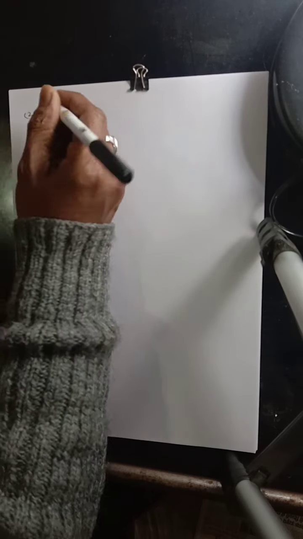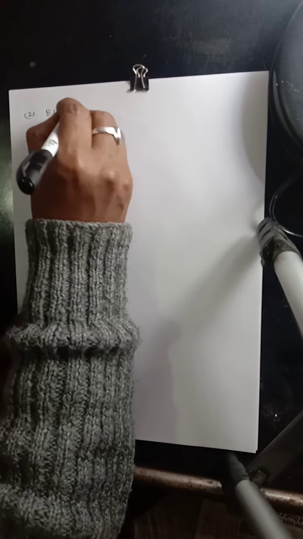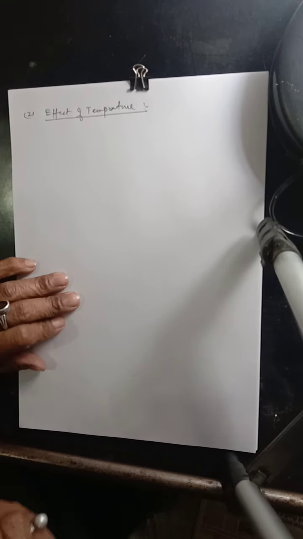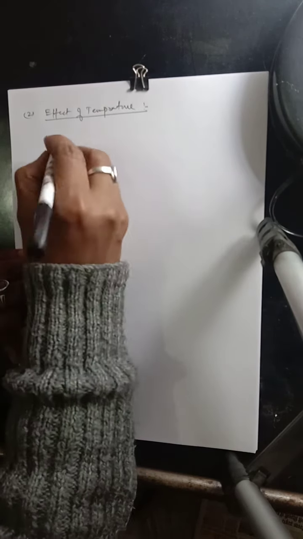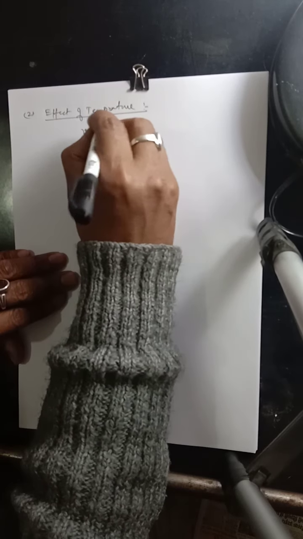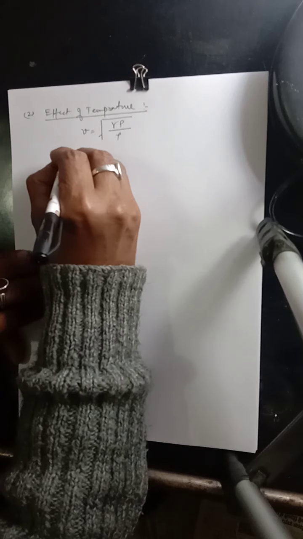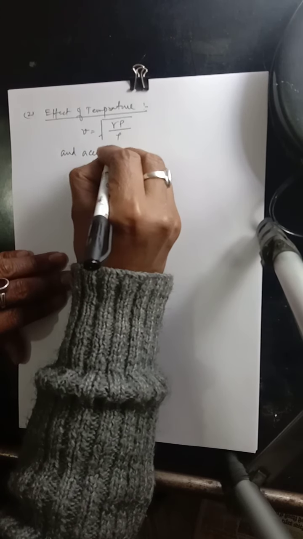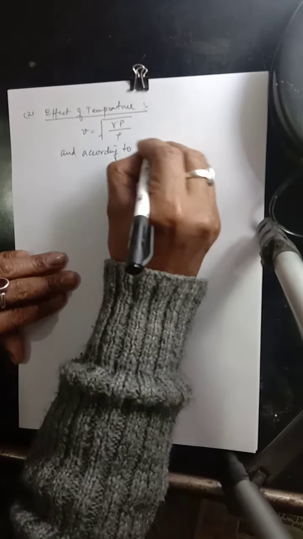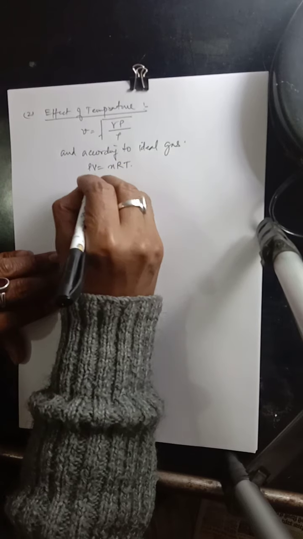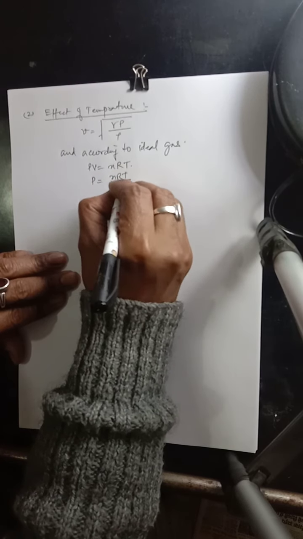The second is the effect of temperature. As we know, V is equal to the square root of gamma pressure divided by the density, and according to the ideal gas law, we have PV equals nRT. From here we get the value of pressure.